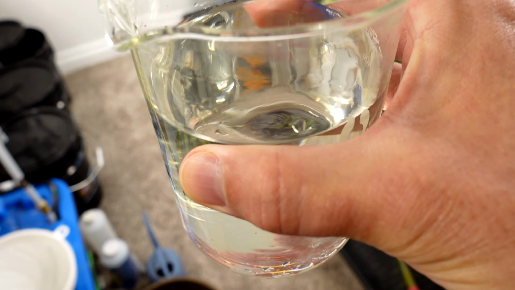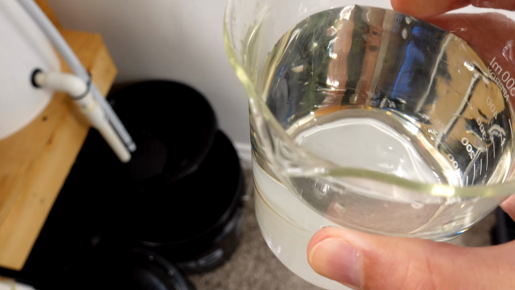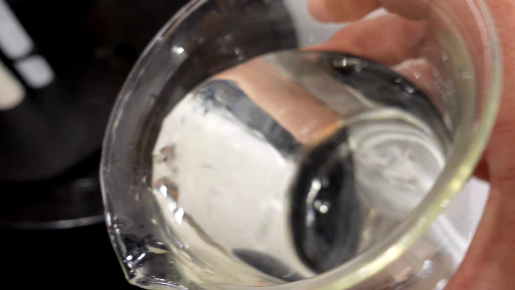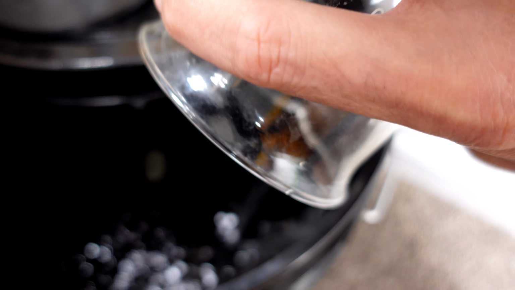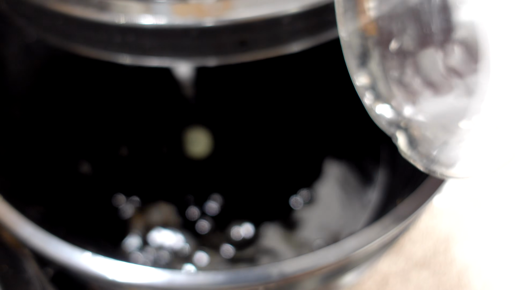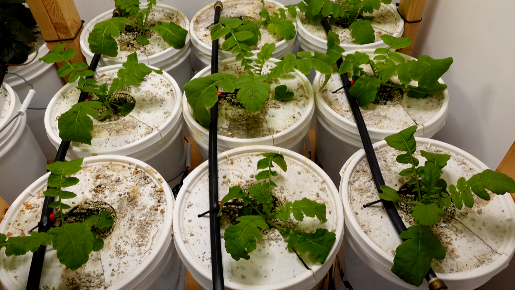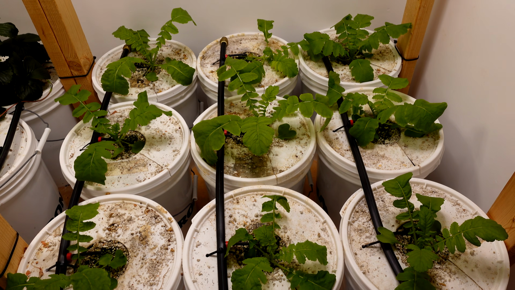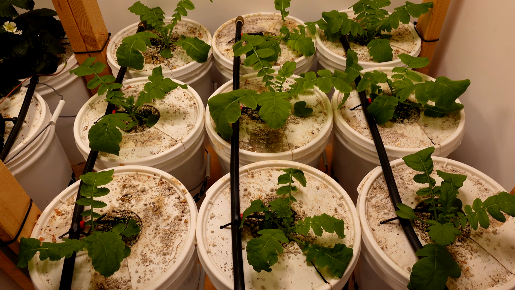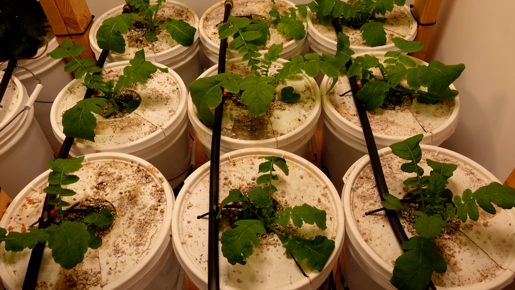So I've got another nitrogen addition solution, same as the other ones, going into the res today. And this is what our plants are looking like so far. We're going to do one more final addition tomorrow.